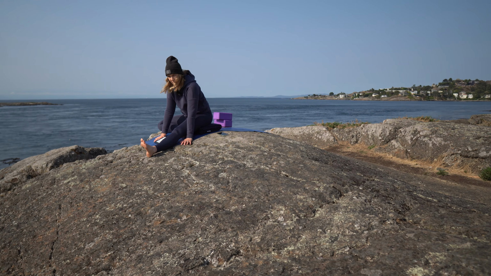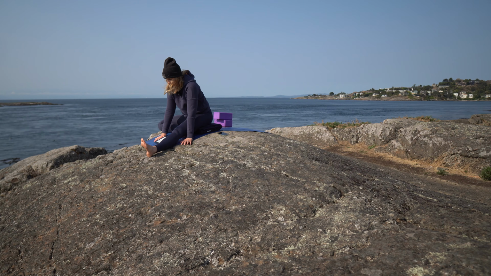The color associated with water element season is dark blue or black. Like the short days of winter, like the depth of the ocean, like the darkness of yin and unknown and mystery.